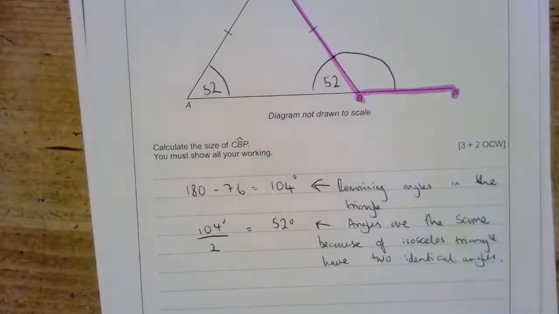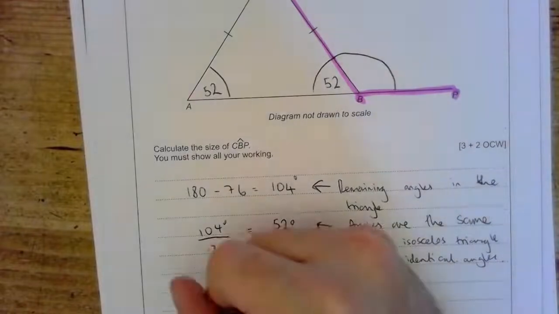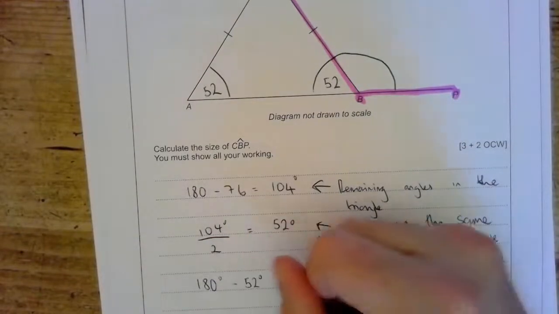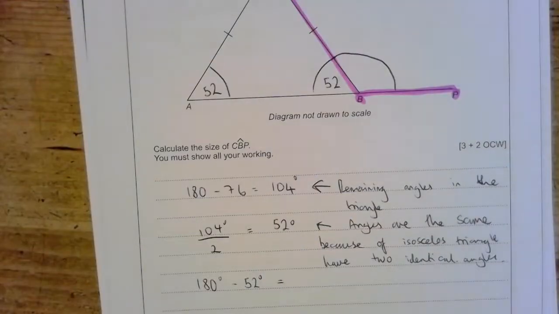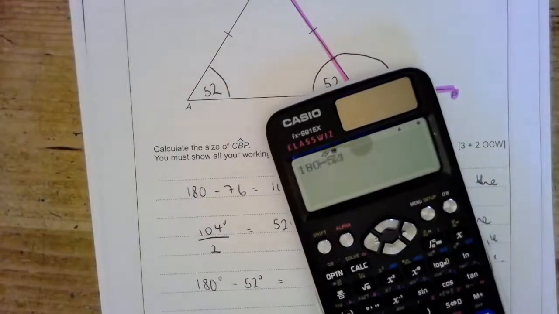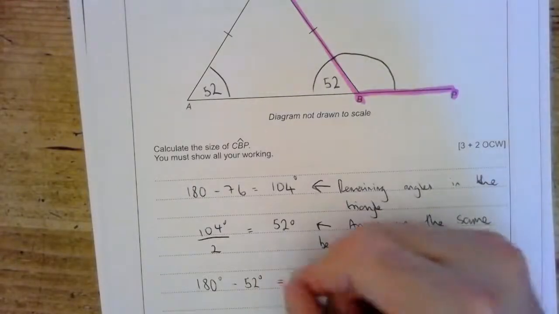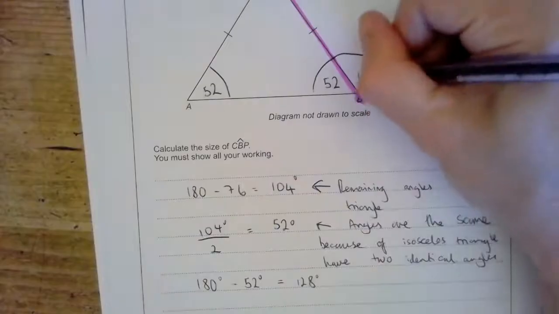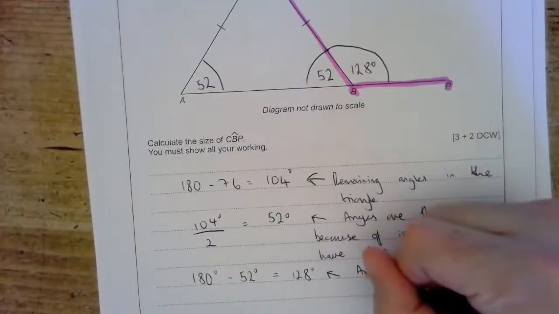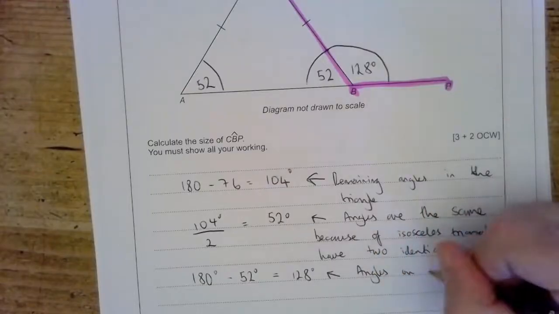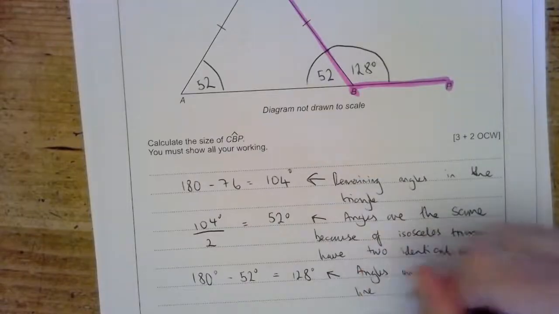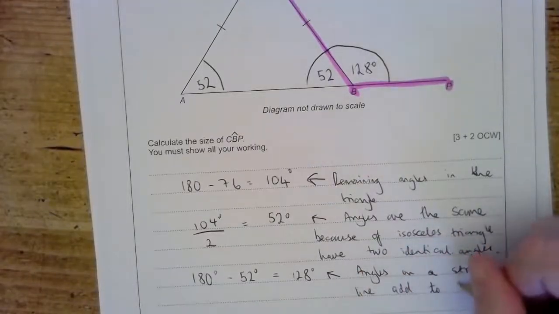Okay. Now I'm going to do 180 degrees, take away 52 degrees. So that's going to give me 128 degrees. Now in context, this angle here is 128 degrees, and I'm just going to say here, angles on a straight line add to 180 degrees.